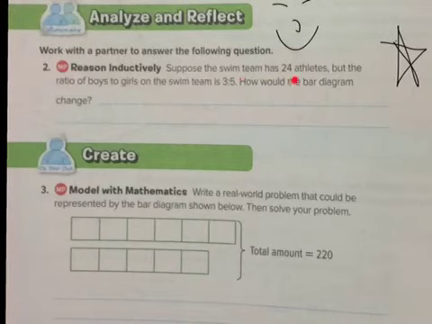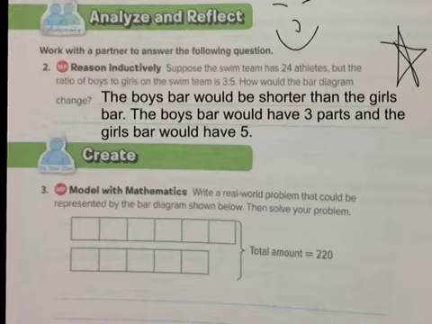Suppose the swim team has 24 athletes, but the ratio of boys to girls on the swim team is 3 to 5. All right, so we've changed our ratio, boys and girls. We have 3 to 5, which means for every 3 boys that we have, 5 girls. How would the bar diagram change? The boys bar would be shorter than the girls bar. The boys bar would have 3 parts and the girls bar would have 5 parts. That's the way it would change.